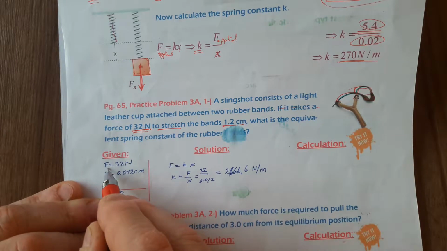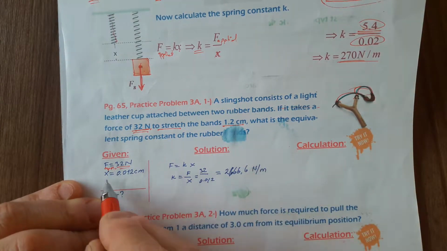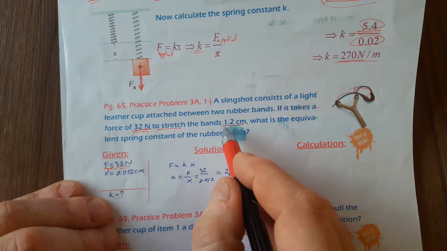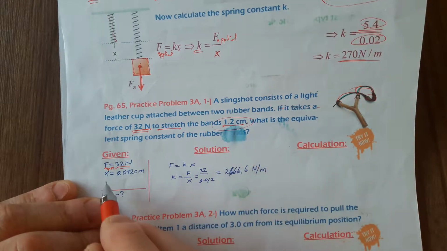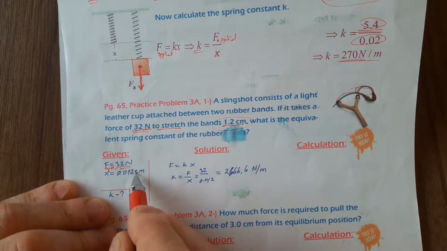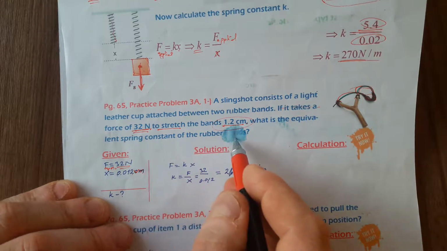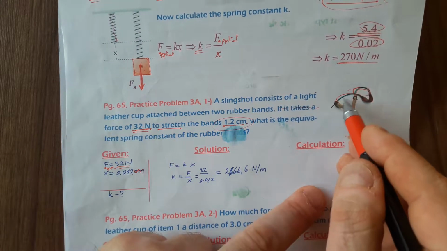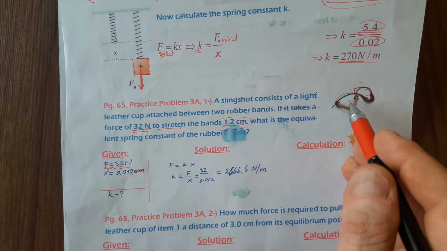force. Applied force is F applied equal to 32 Newton. We observe that it's stretched by a distance of 1.2 centimeter, so we should write it in meters, which is equal to 0.012 meters. What is the equivalent spring constant of the rubber bands? Why is it asking for the equivalent? Because there are two rubber bands. For that reason, we should find the equivalent of them.